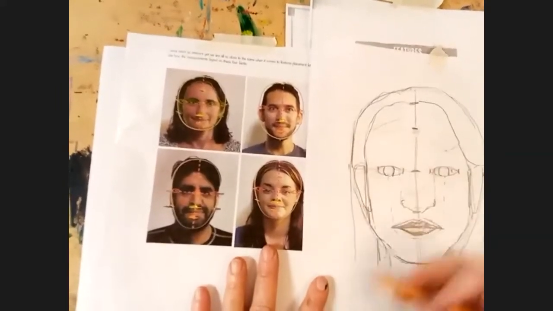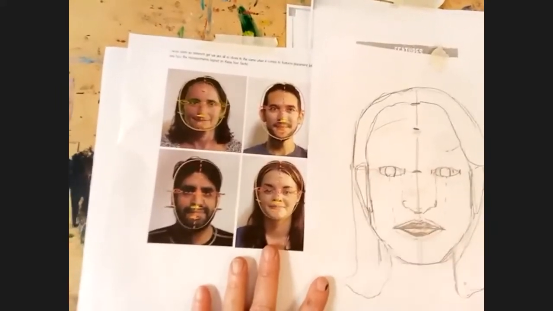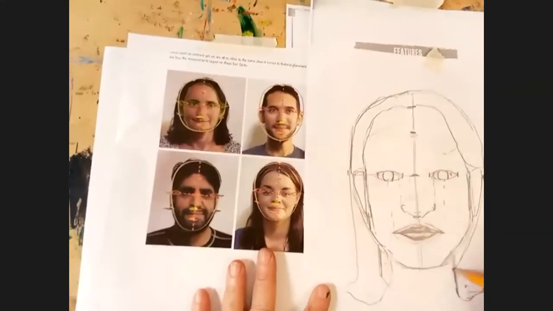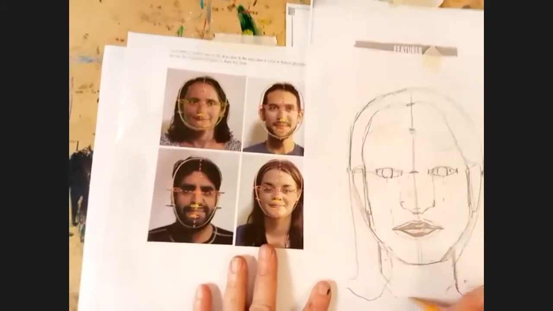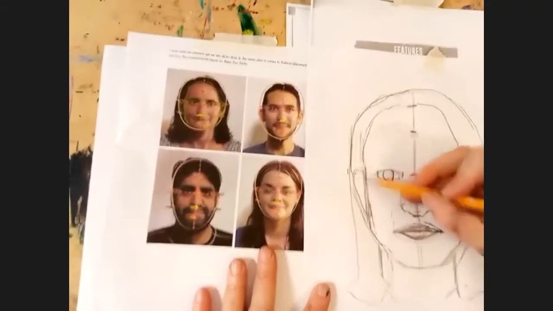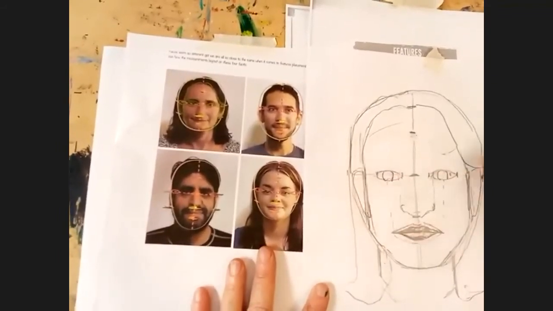Right, so now I can start to sketch these shapes. So if you want to start getting more detail, you can continue to work. You get the ears in, get the shape of the jaw.